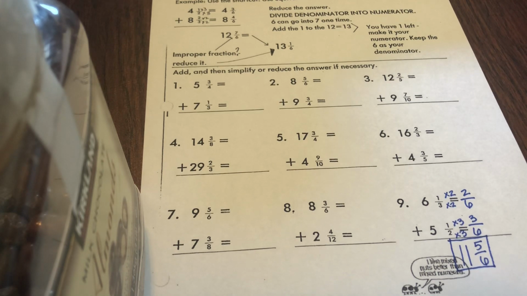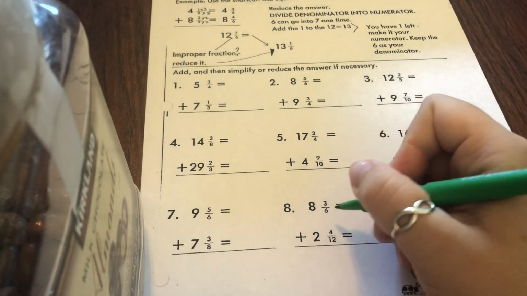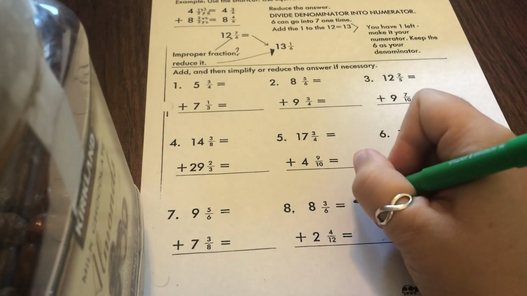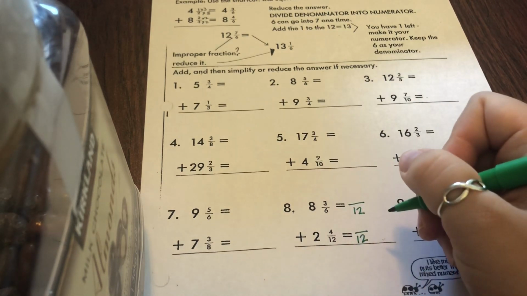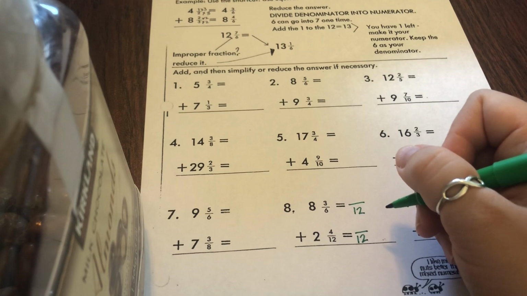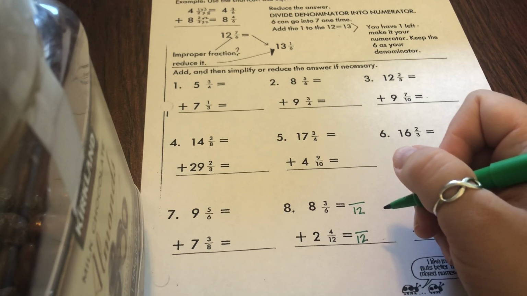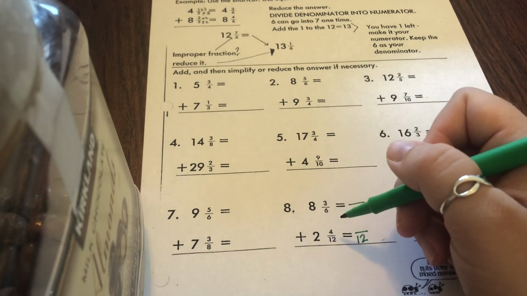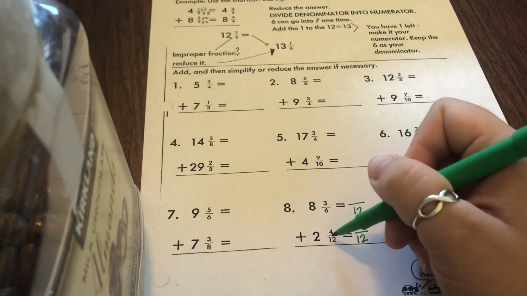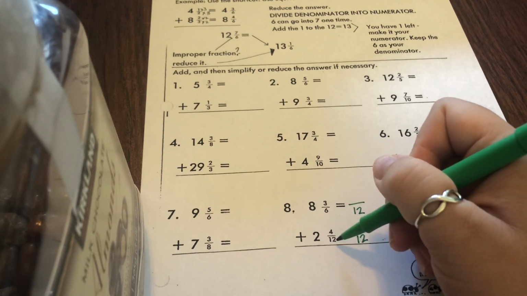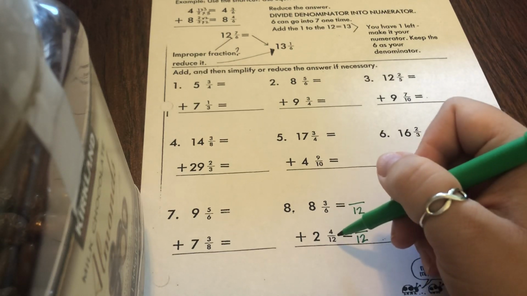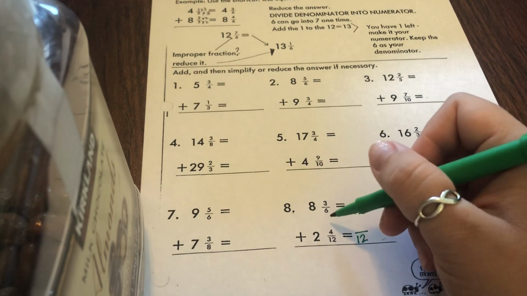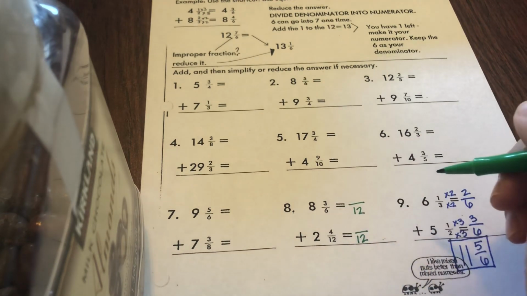Let's move on to a little bit of a harder one. Let's do number 8. What can 6 and 12 both become? That's right. They can both become 12. Now, if you chose a bigger number than 12, that's fine. You would just have to reduce it later on at the end of the problem. Remember, the easiest way for me is I look at the bigger of the two denominators and I think, can 6 become 12? If yes, there you go. If not, well, 12 times 2 is 24. Can 6 become 24? It sure can.